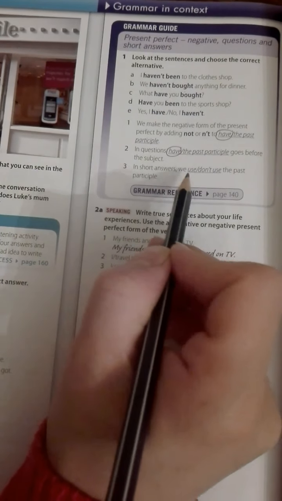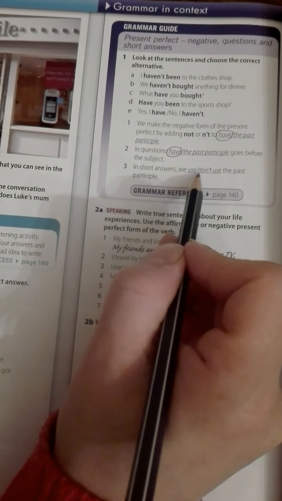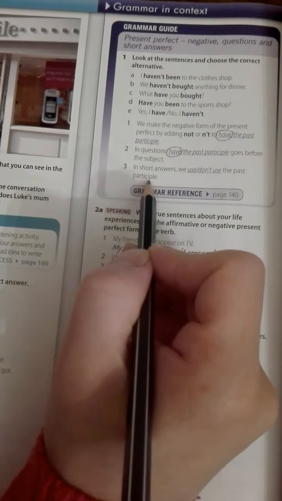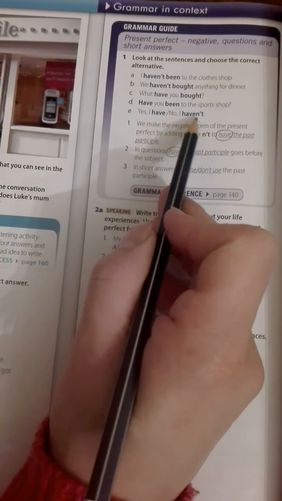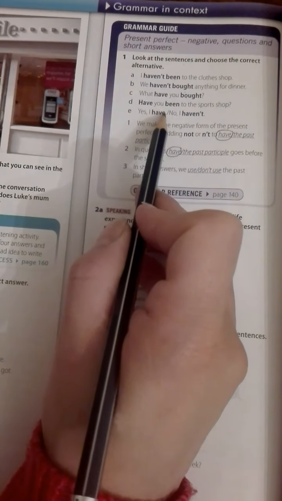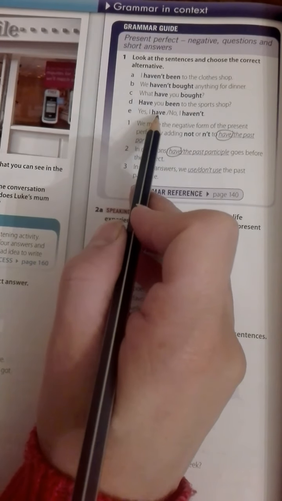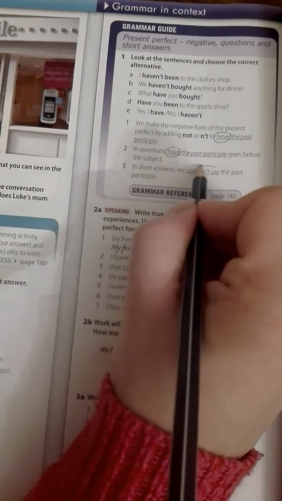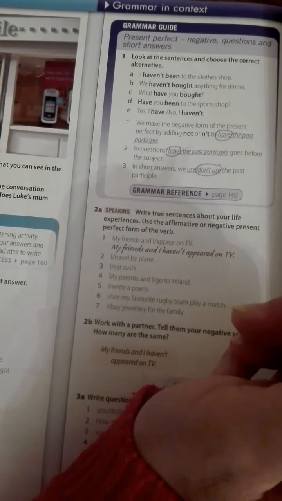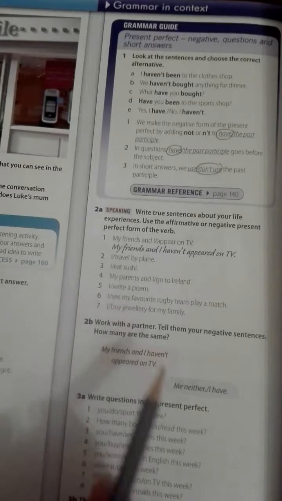Now, number 3, in short answers, do we use or don't we use the past participle? This is a short answer. Yes, I have, or no, I haven't. We just used what? The verb to have. So do we use or don't we use it? Excellent. We don't use the past participle like this. Now we have these questions.